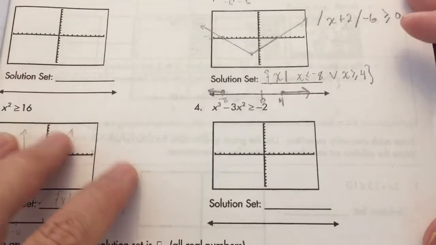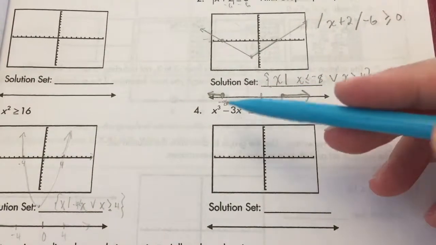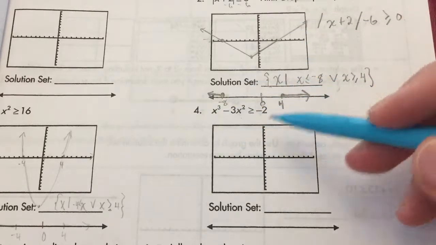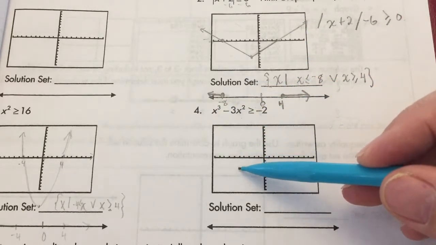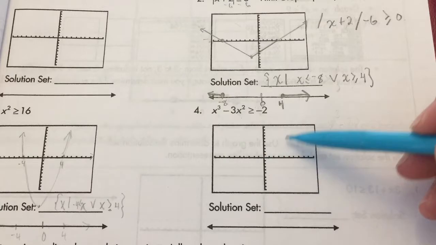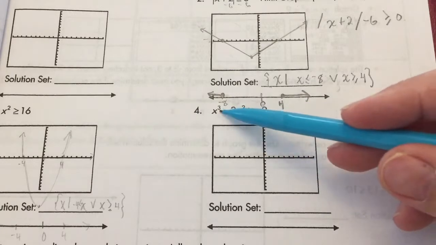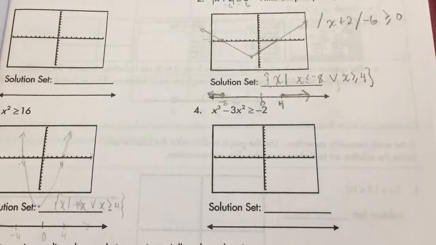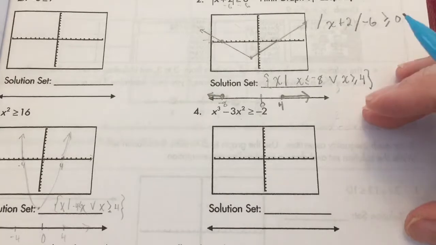Okay, in number 4, we have a cubic. We have a degree 3 polynomial, which means that our graph can cross the x-axis up to 3 times. So that's a clue there as to how many times we could get zeros. So let's see what happens.